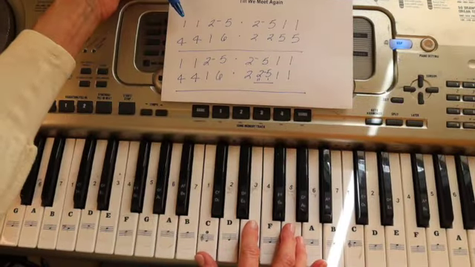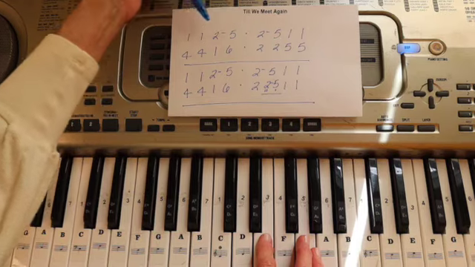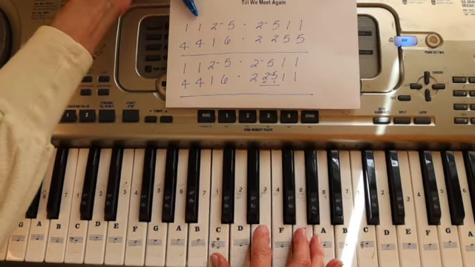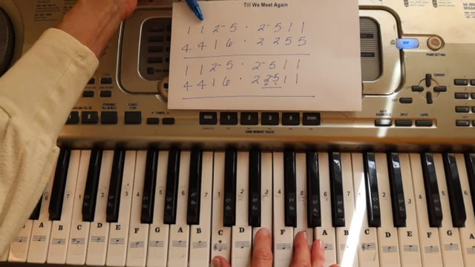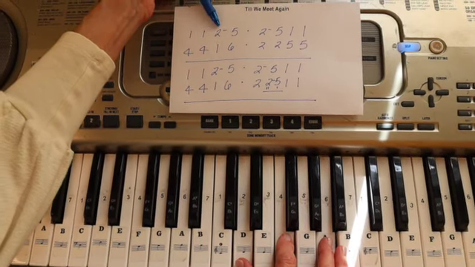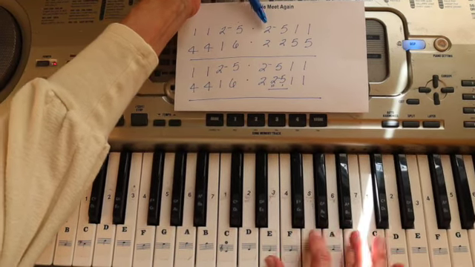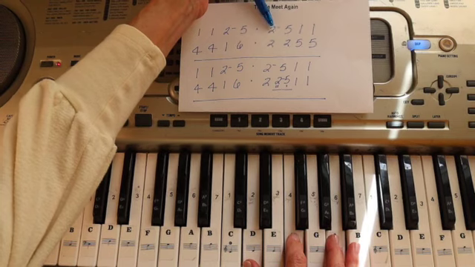Let's play. I'm going to use just my right hand so I can point to the chords with my left. 1, 2, 3, 1, 2, 3.